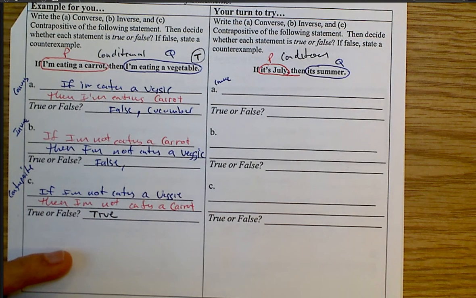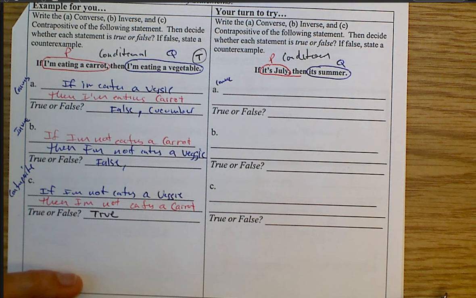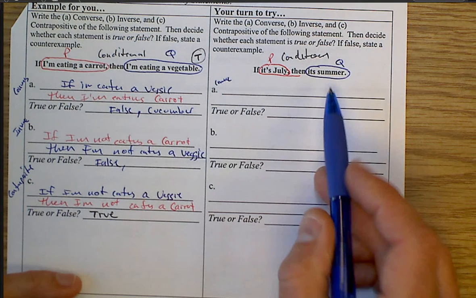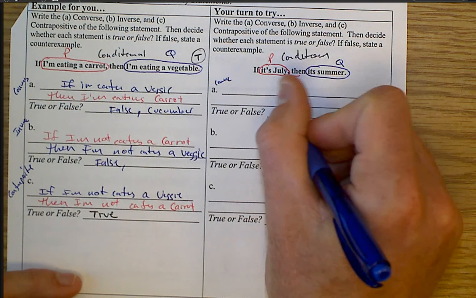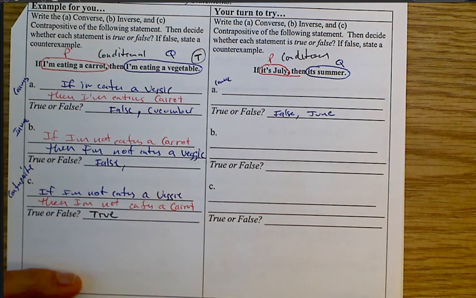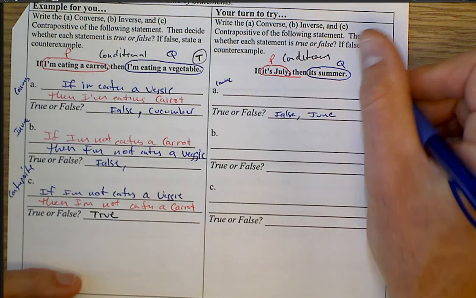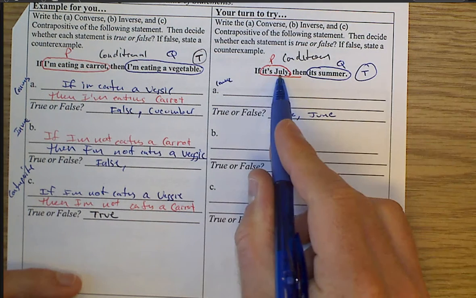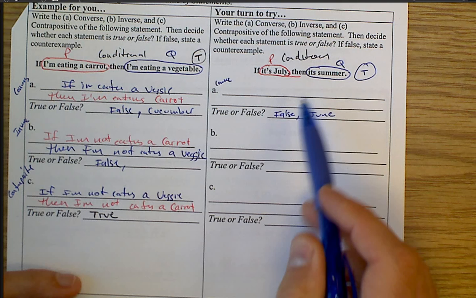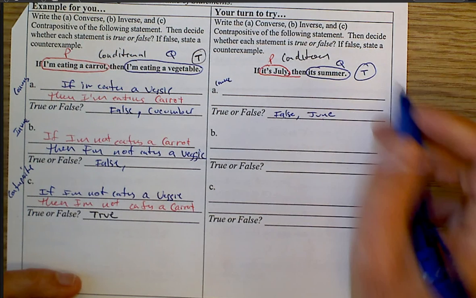If it is summer, then it is July. True or false? If it is summer, then it's July. That's false. Because it could be June, right? And that's still summer. Let's go back to our conditional. If it's July, then it's summer. That is true. If you're in the month of July, then it is summertime. That is true. Converse, if it is summer, then it's July. False, could be June, could be August, right? You only need one.